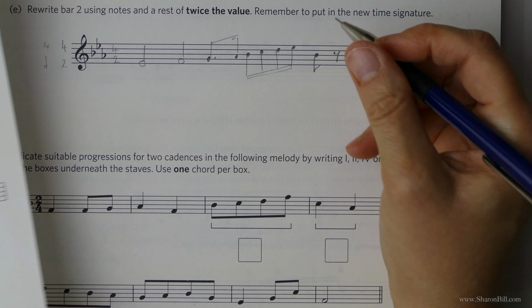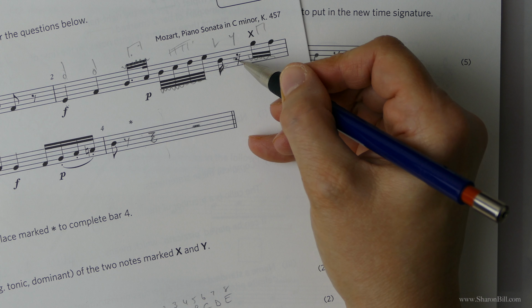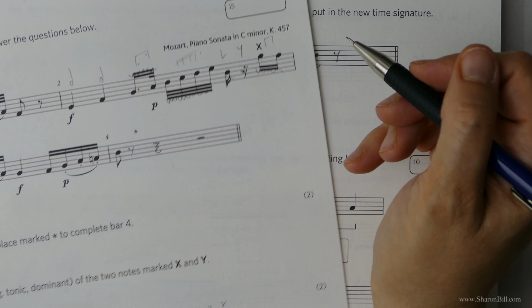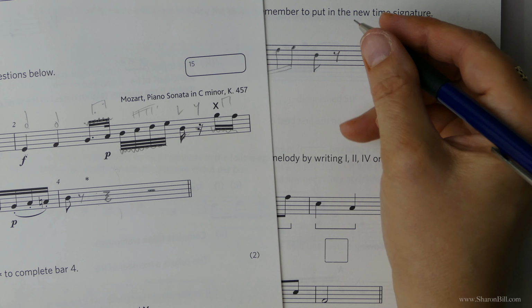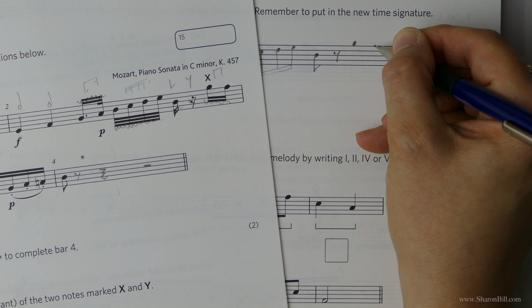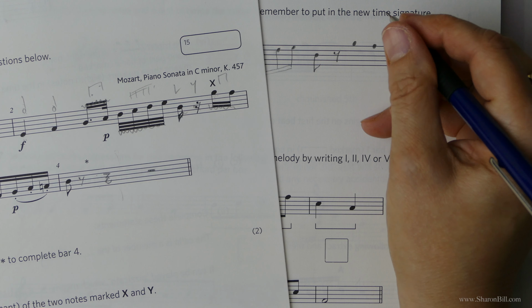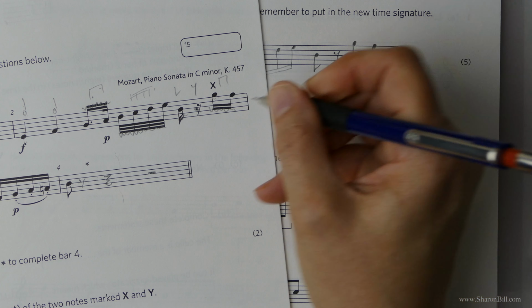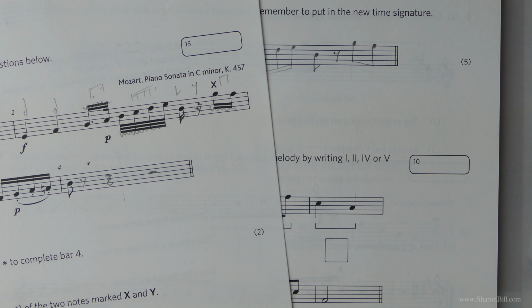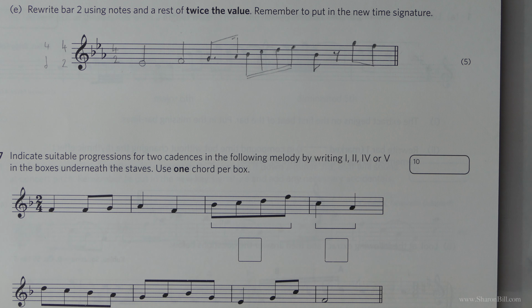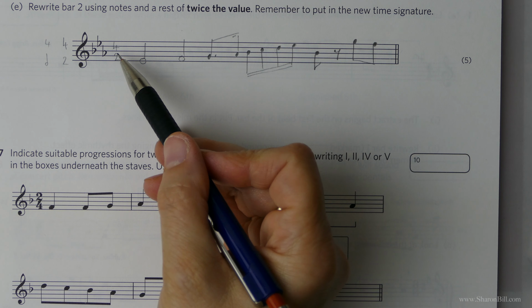Put the rest, but we're removing this little beam here, the tail, whatever you would call it, the extra little line there. Now jump up to the top, G, F, and then we will join these together, but they'll only need 1 beam now, not 2, because we're doubling it to a quaver each, or an 8th note each. There we go. So let's just double check that this matches our time signature.